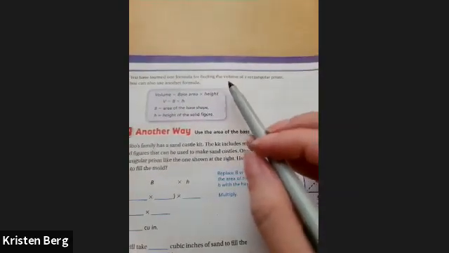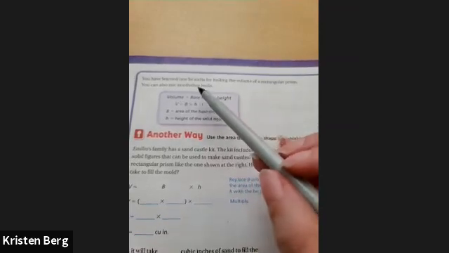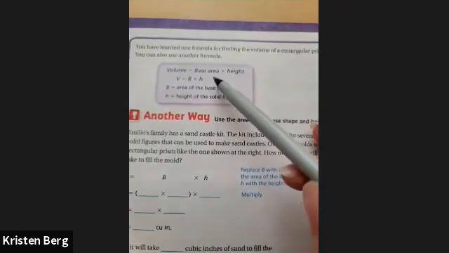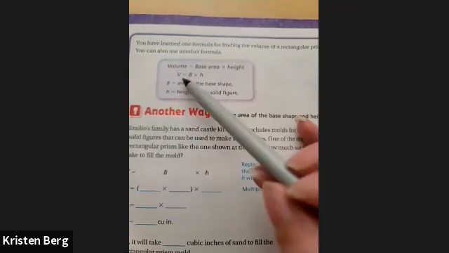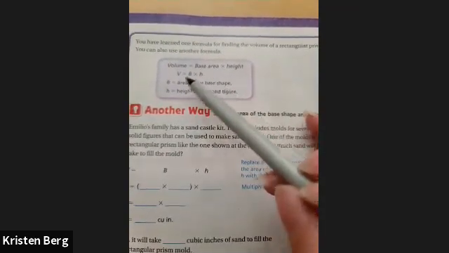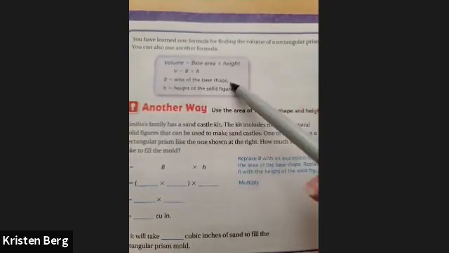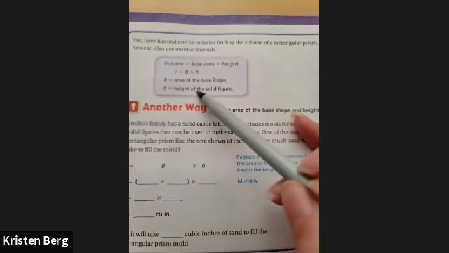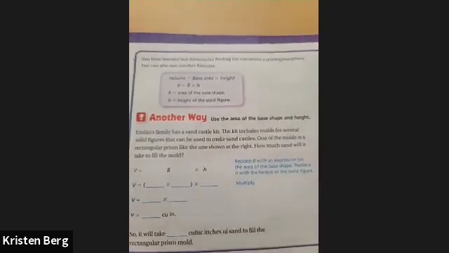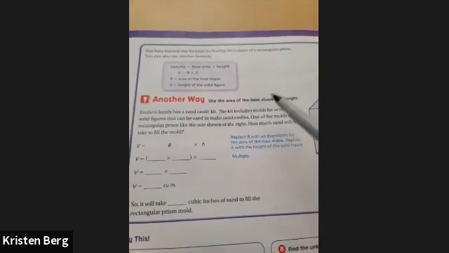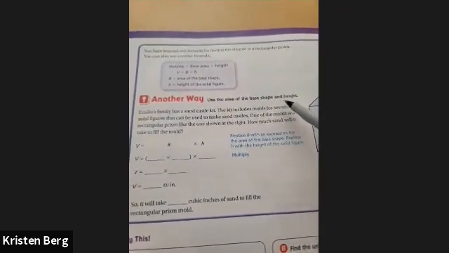All right, next. You have learned that one formula for finding the volume of a rectangular prism. You can also use another formula. So the volume is the base area times height, or volume is big B times H. Again, big B stands for area of that base shape, which means the bottom shape, and H is the height of your solid figure. So they're telling you can, again, use the exact same thing using both of these formulas. So use the area of the base shape and height.